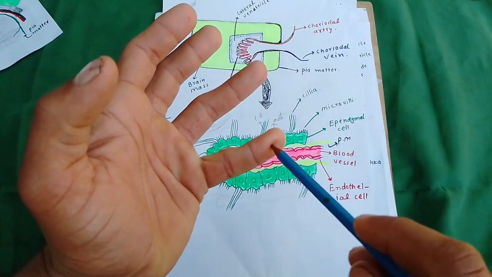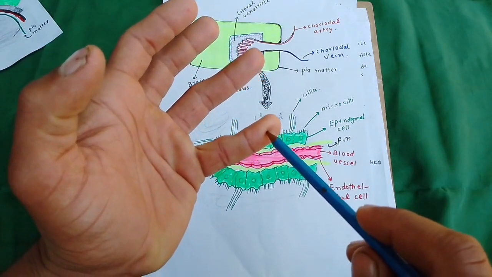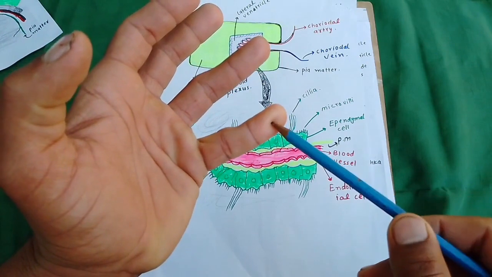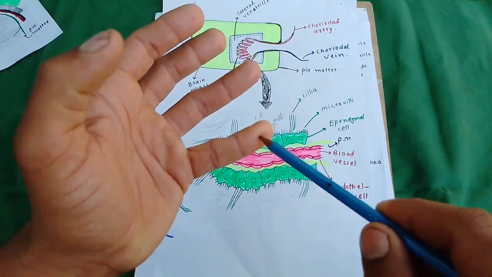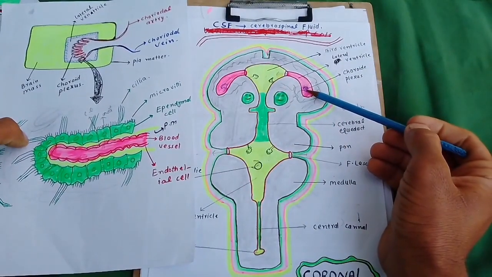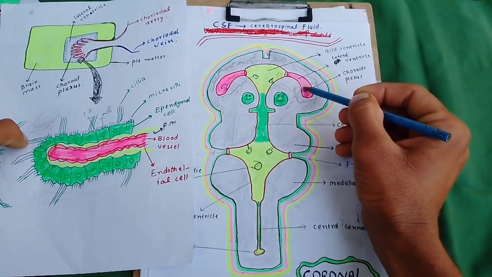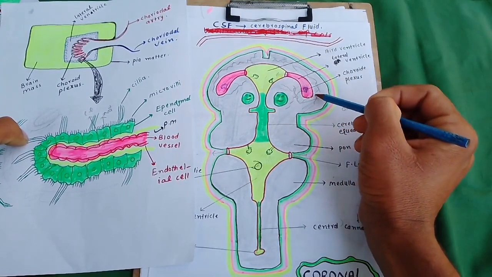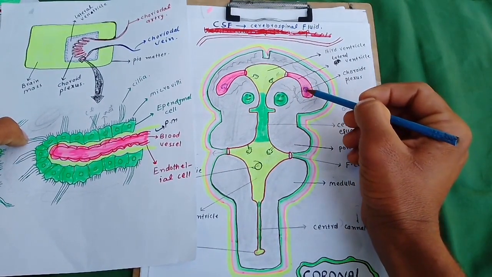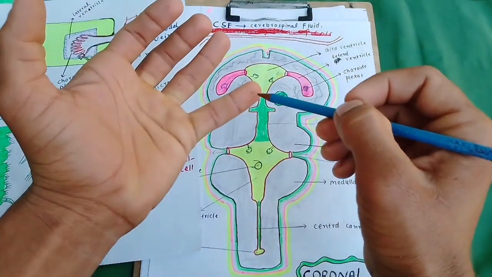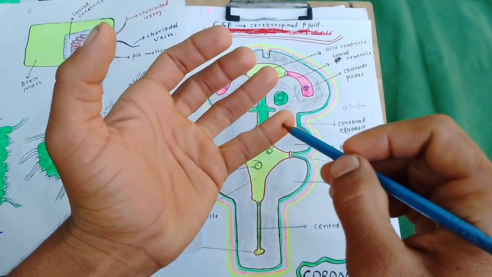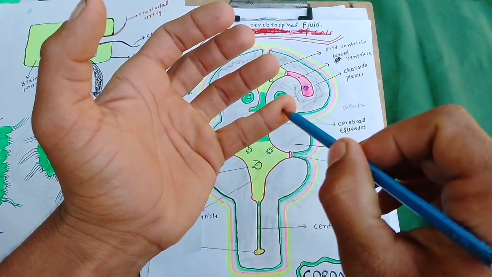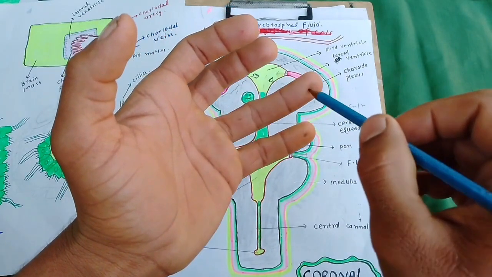Ependymal cells help in the production of the cerebrospinal fluid. Cerebrospinal fluid is found by the choroid plexus. The choroid plexus and the ventricles are covered by the ependymal cells, as we know. The choroid plexus, as we know, produces CSF. The ependymal cells also produce and excrete the CSF.